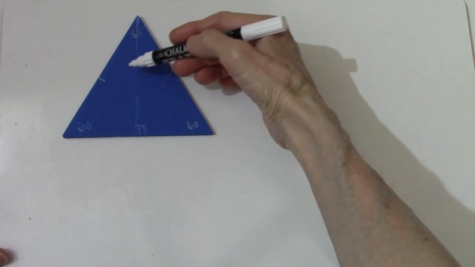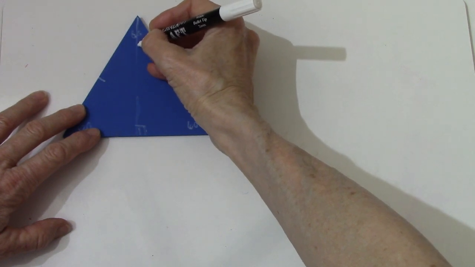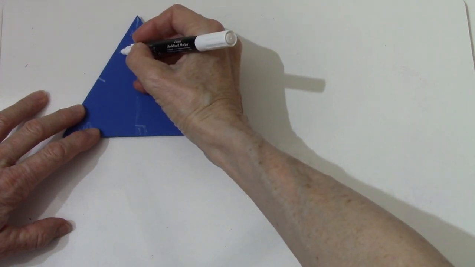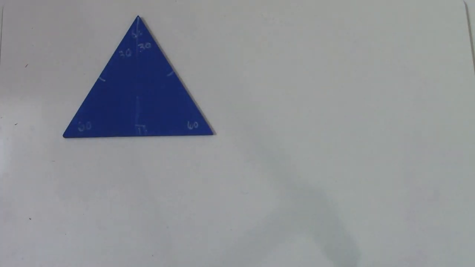You can see that. Cut my triangle in half, so this angle is 30 degrees, and this angle here is also 30 degrees. Hence, the 30, 60, 90 triangle.